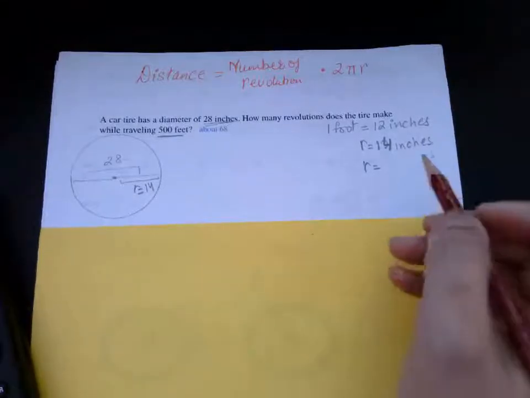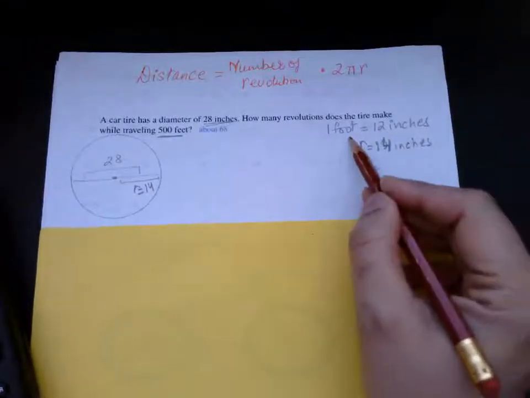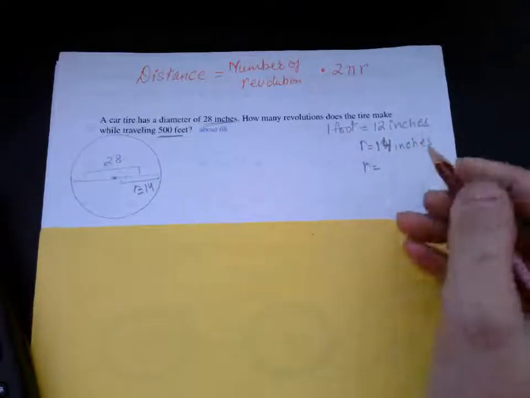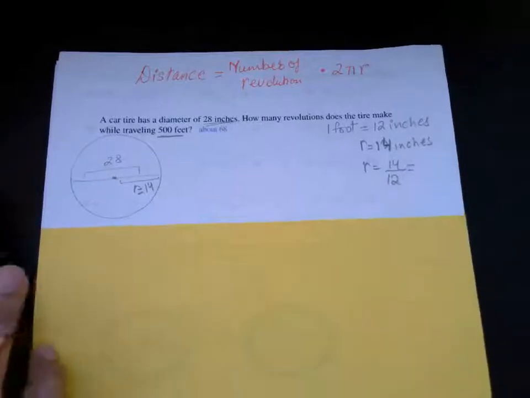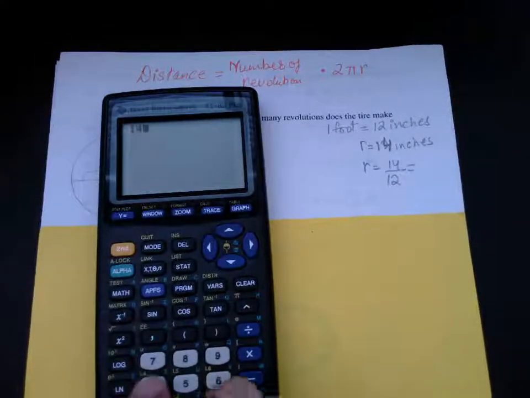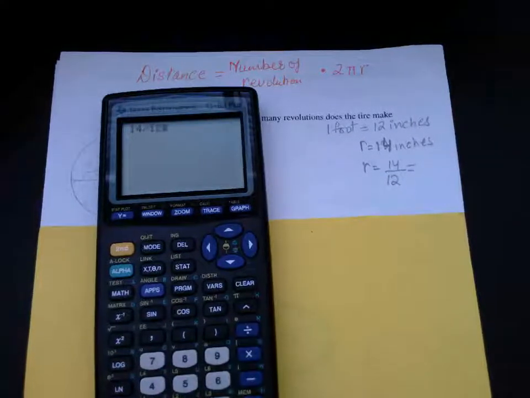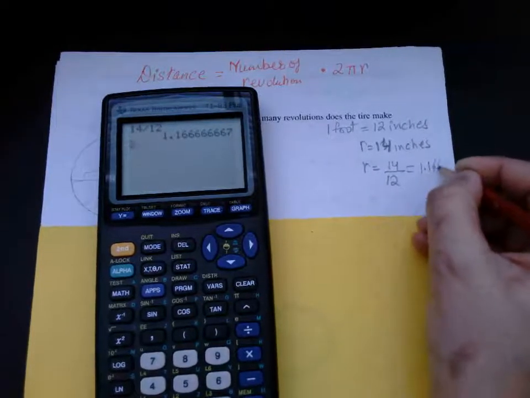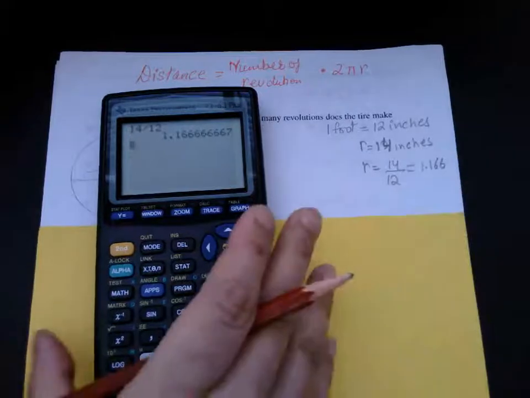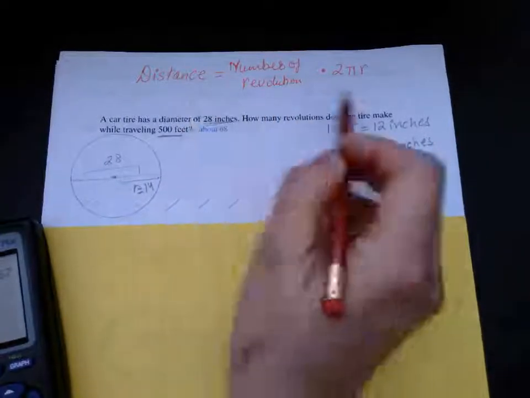What should I do? I need to convert inches into feet, and 1 foot is equal to 12 inches. So 14 divided by 12 is 1.166.